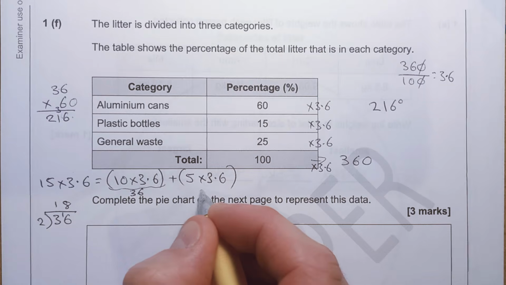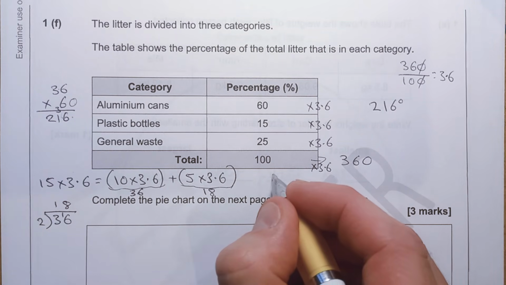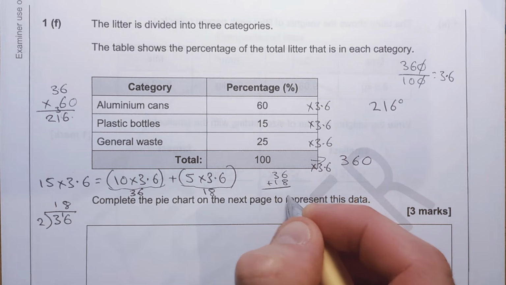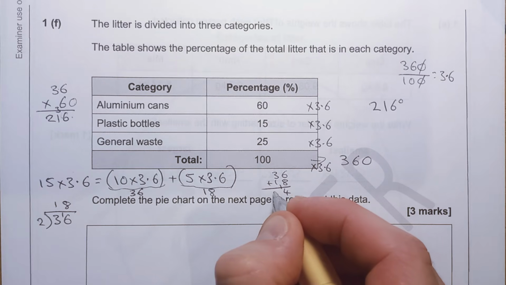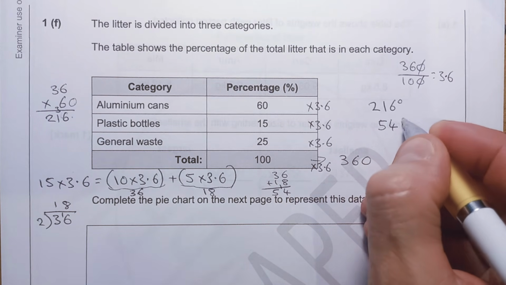So we've got 36 plus 18. So 36 plus 18. 6 and 8 is 14. 3 plus 1 is 4, plus 1 is 5. So we've got 54 degrees.